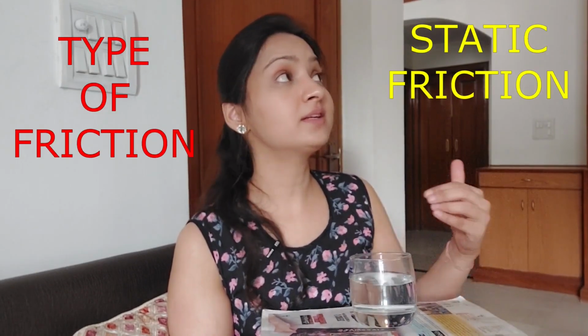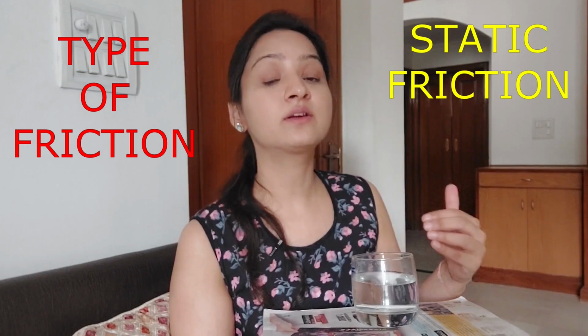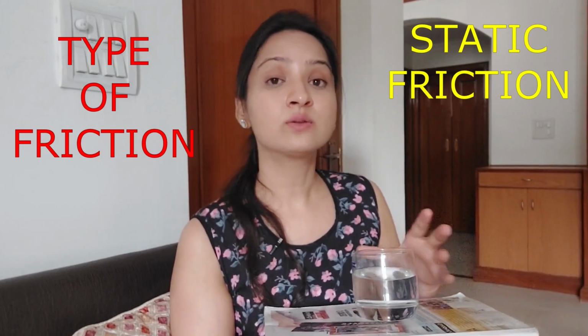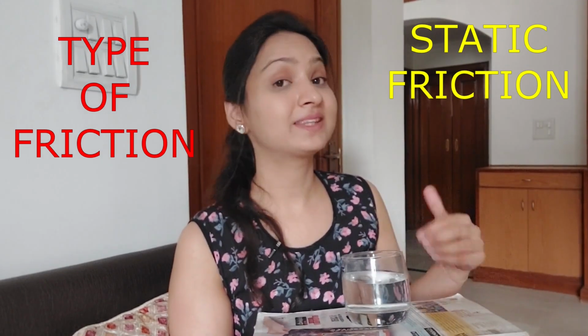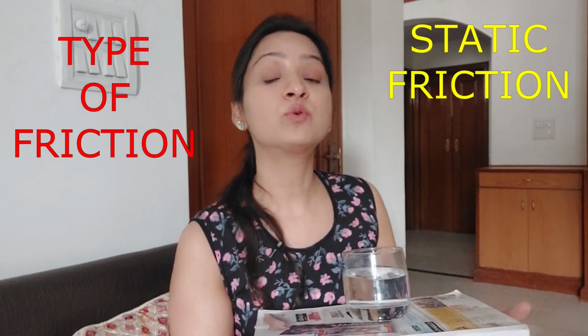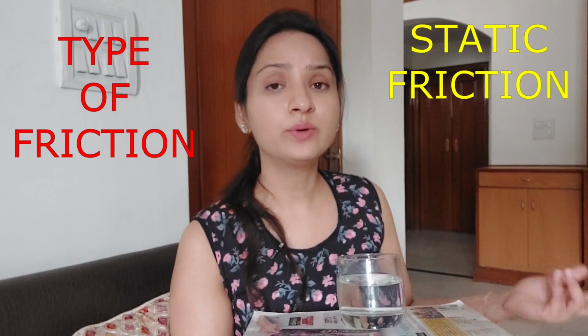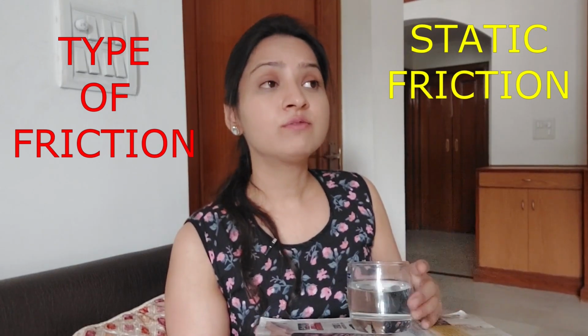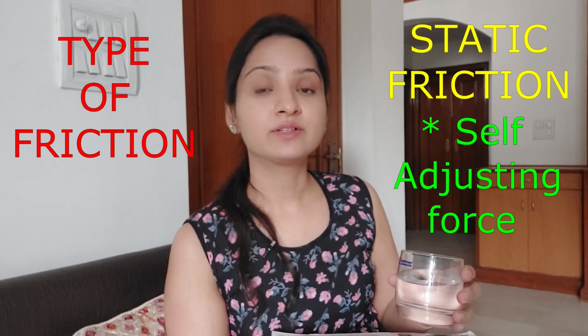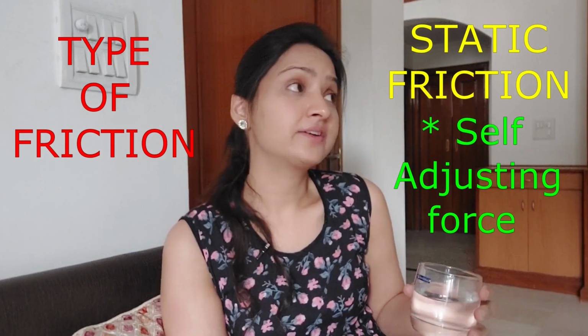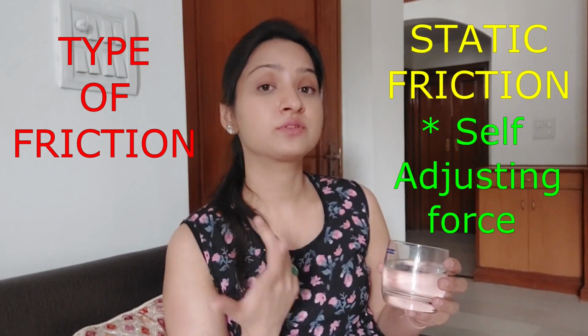Now, I also said that I tried to gradually increase the amount of the force so that this glass may move. But then also I could not observe any relative motion of this glass with respect to this resistor. What do we conclude here? The static frictional force is a kind of self-adjusting force. It adjusts itself according to the situations.